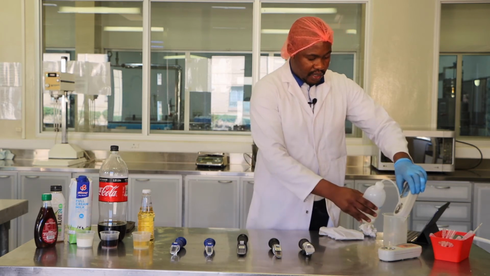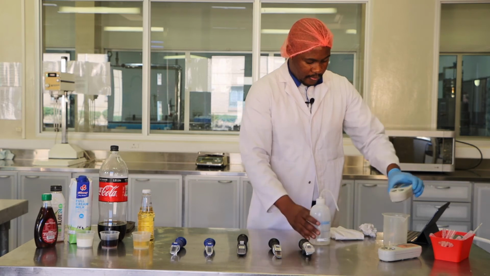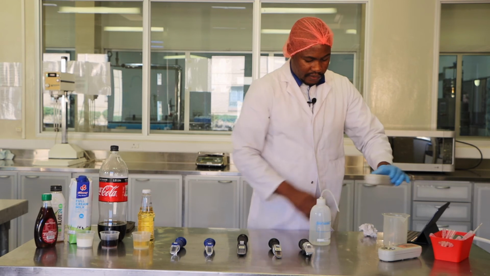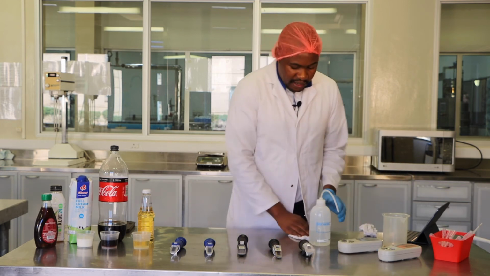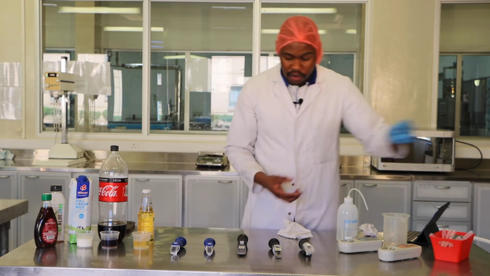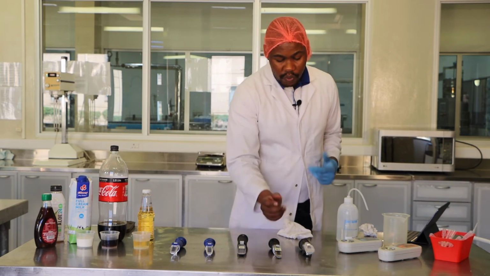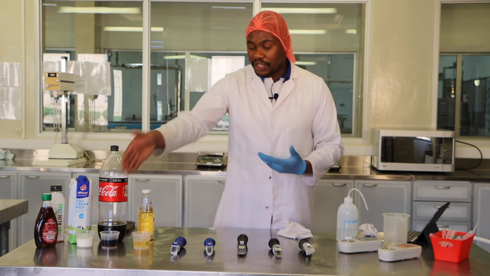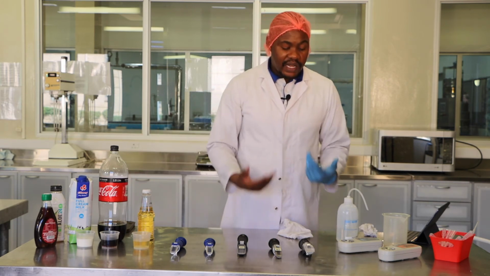And then when you are done with your first solution, what you can do is clean the refractometer. If we want to double check the same solution, we already know that the sugar concentration in Coca-Cola is even less than 10%.